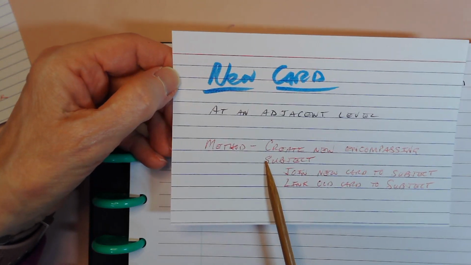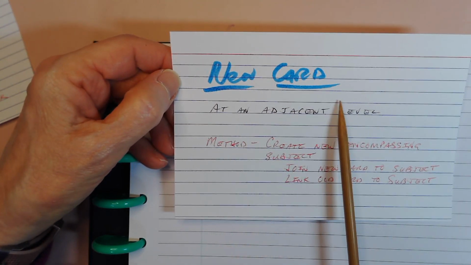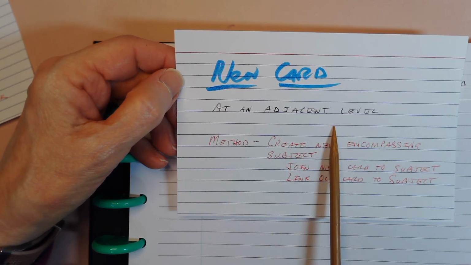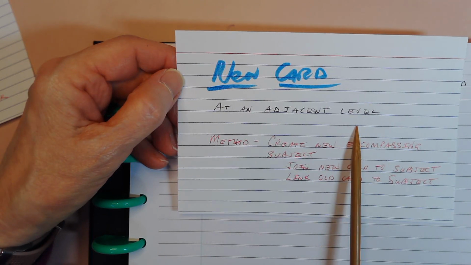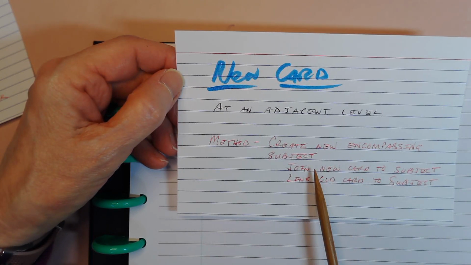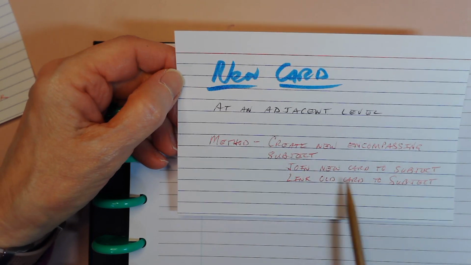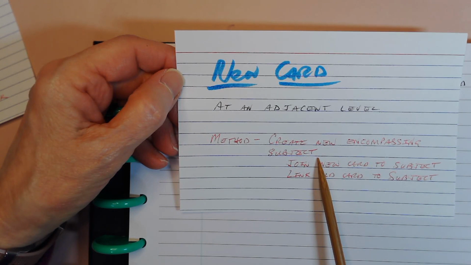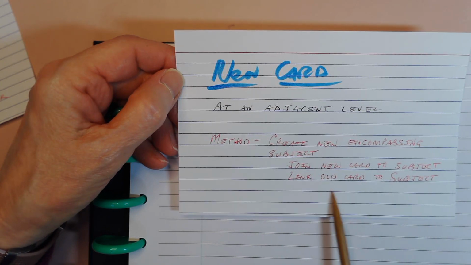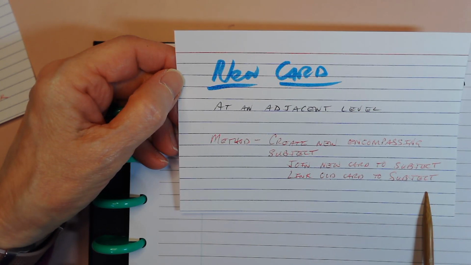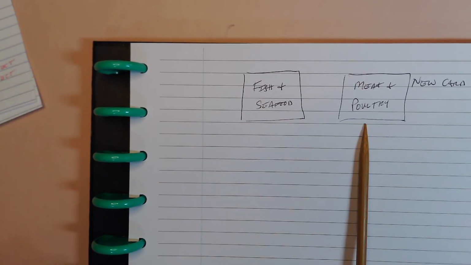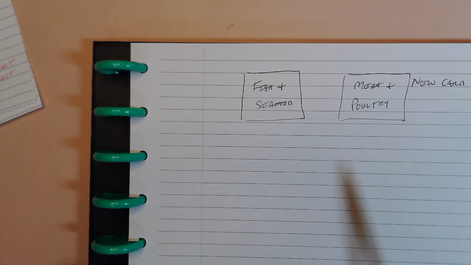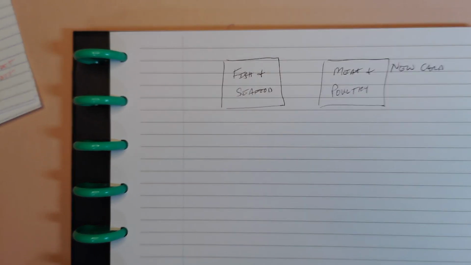Now we'll take our last example where the new card that's coming in is at an adjacent level, basically the same level as the existing card. We're going to create a new encompassing subject, and then we're going to join the new card into the new subject we create and link the old card to the subject too. So for example, if we already had fish and seafood and our new card is about meat and poultry, we'll probably want to create a single card that covers both of those.